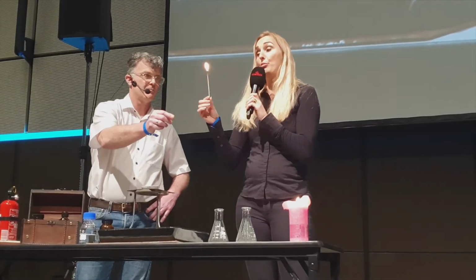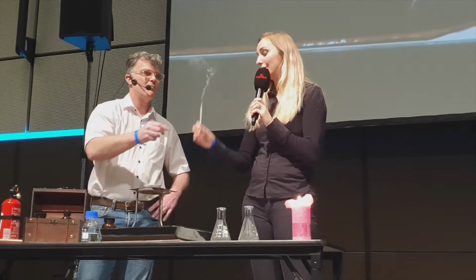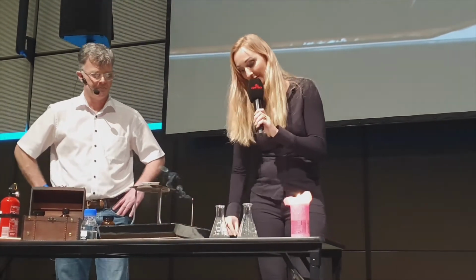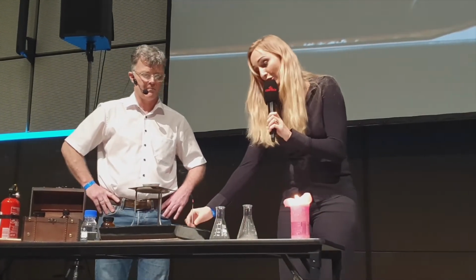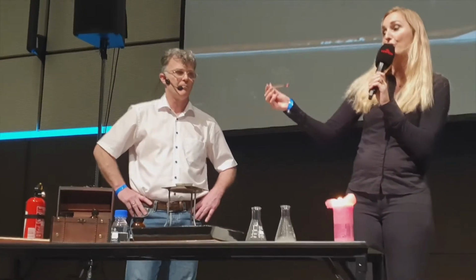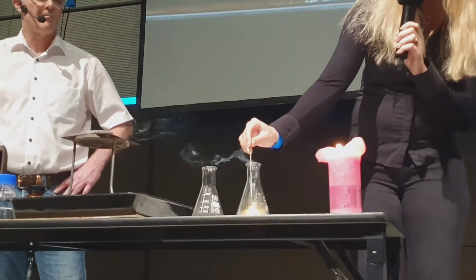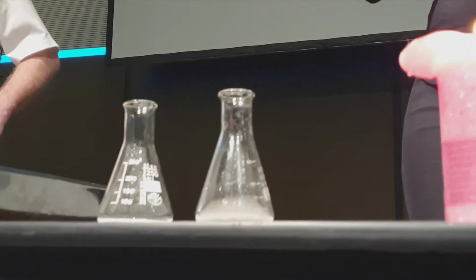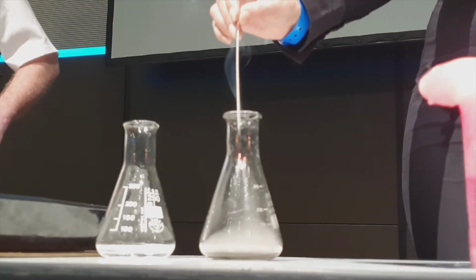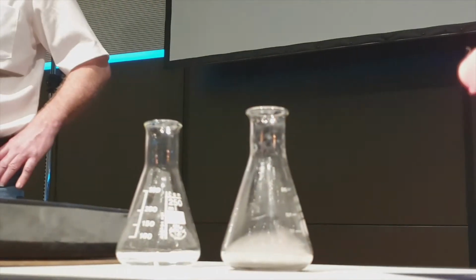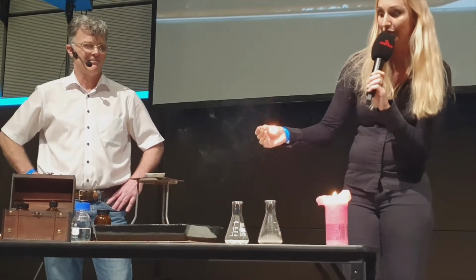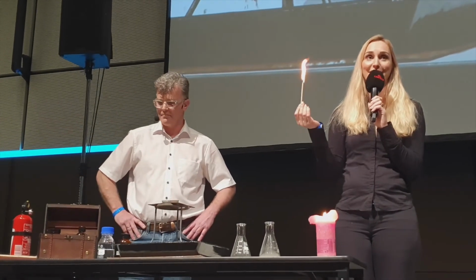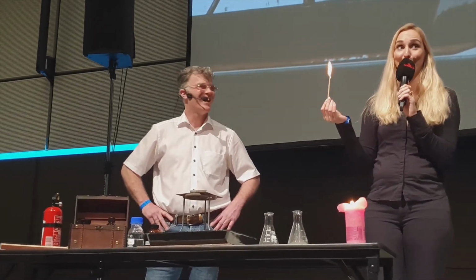So here I have a burning wood chip. Then the catalyst goes in. We see the reaction going. And now the glowing wood chip goes in. And it burns again. I will do it once more. And it burns again. One more. So now you've seen it generates oxygen. And remember the word catalyst, because it's important for the rocket fuel.